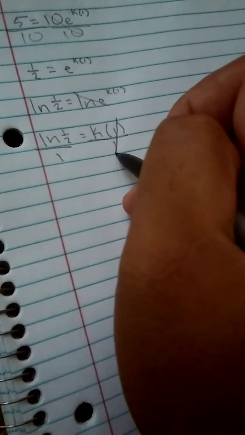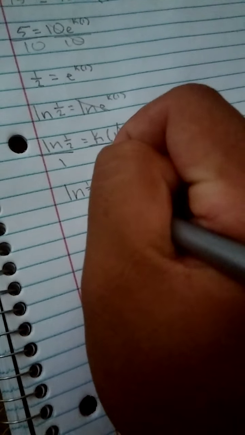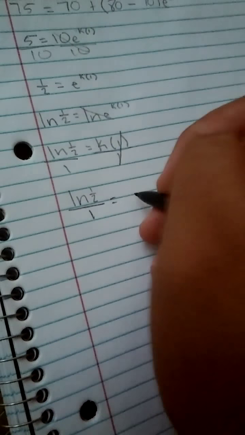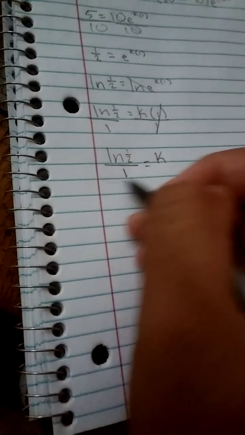The 1's cancel out, leaving us with ln 1/2 over 1 equals k. Then we put this into our calculator, and we see that k is approximately negative 0.693. So we just found the decay coefficient.